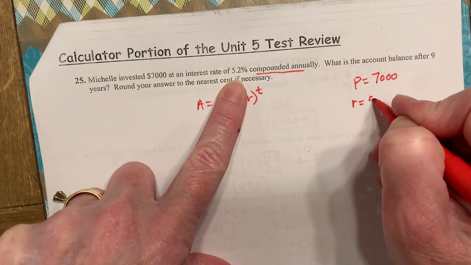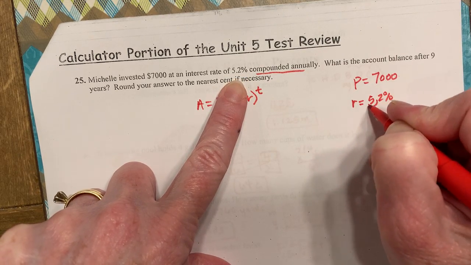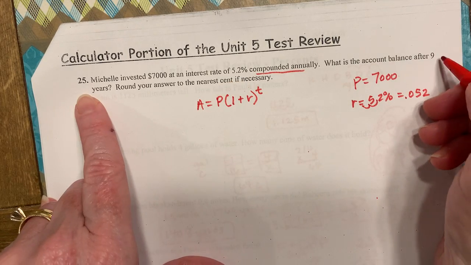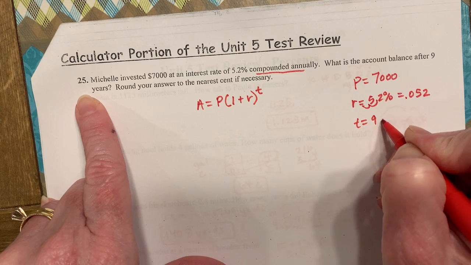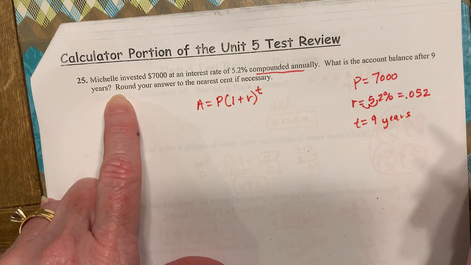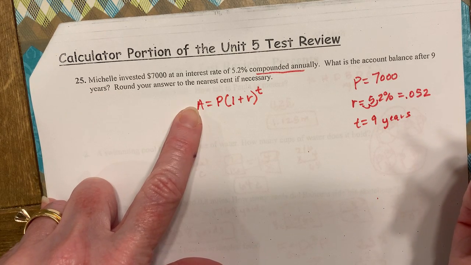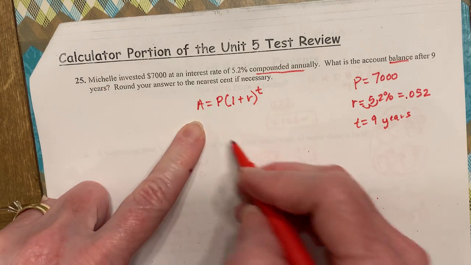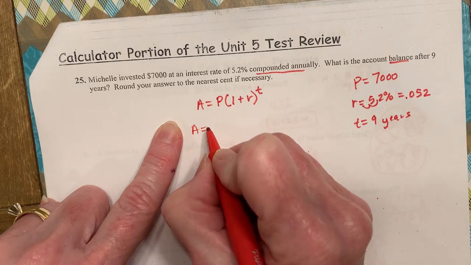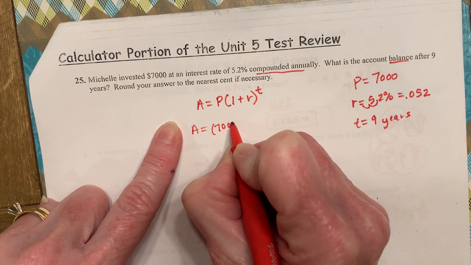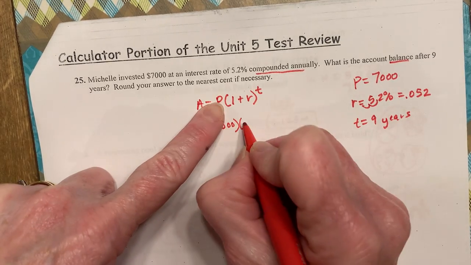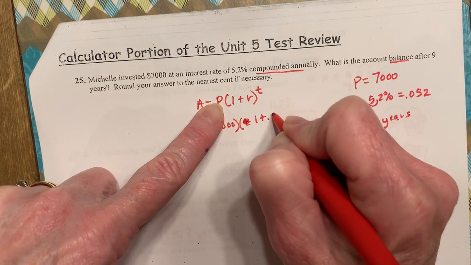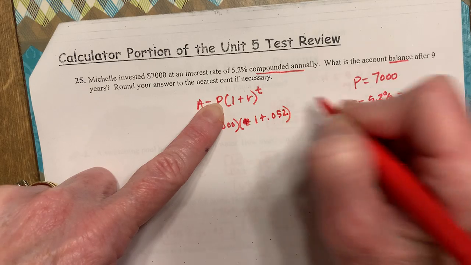I'm still going to change it to a decimal, so I'm going to move it 2 places. That becomes 0.052. The t still needs to be in years, so this is 9 years, so that's okay, 9. And then I'm solving for A. I want to know how much he would have, the balance. Okay, so to plug this in, the principal is going to be out here, 7,000. Then in my parentheses, 1 plus r would be 0.052. And my exponent's going to be 9.